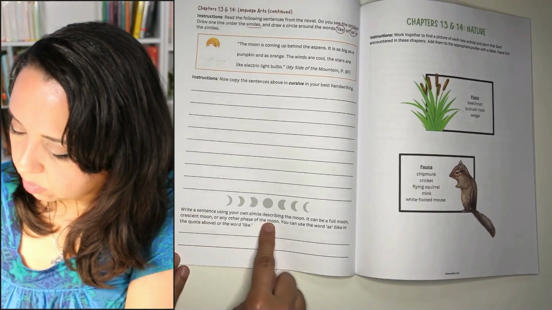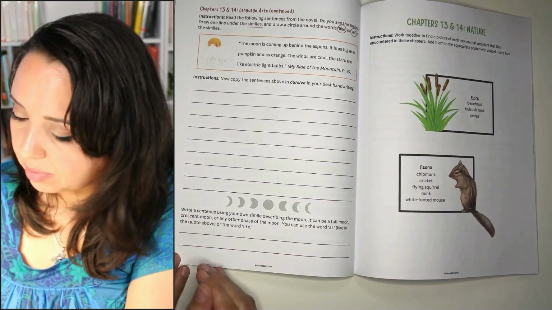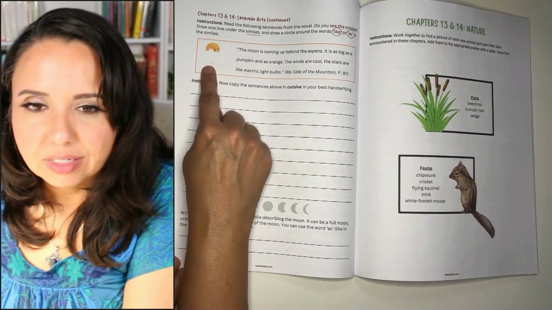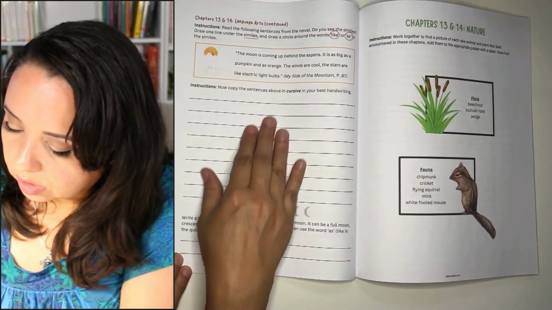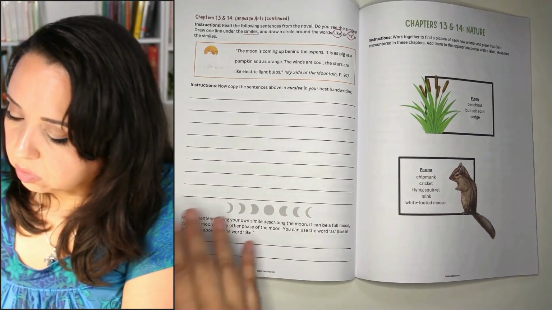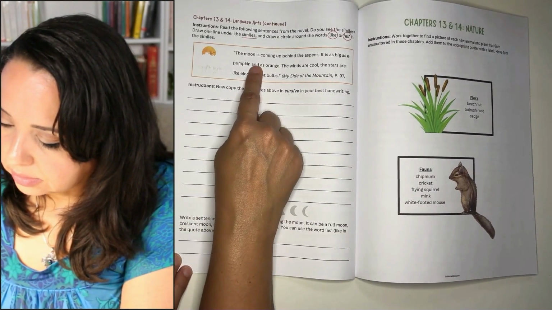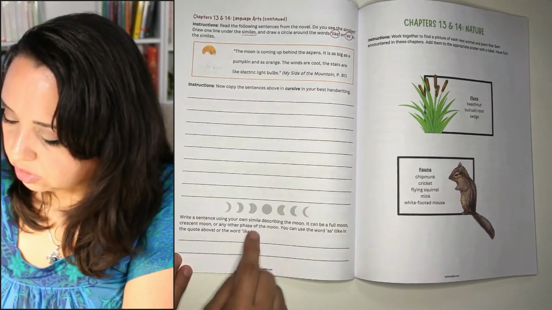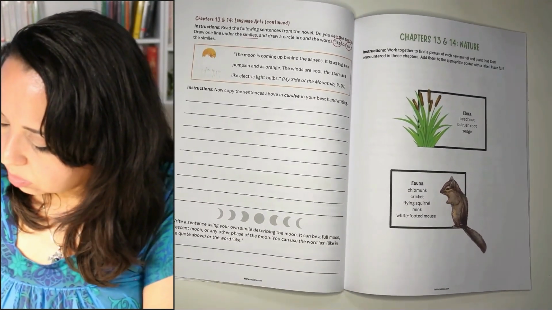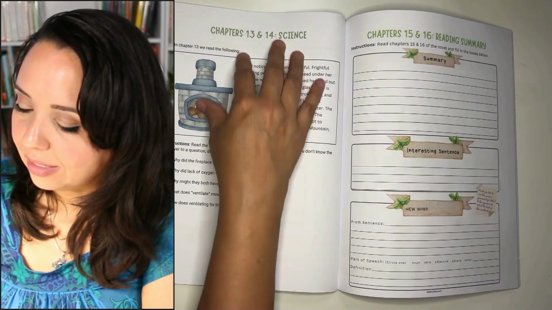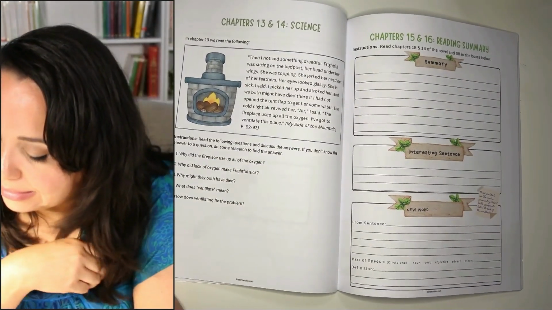Here I'm having them create their own simile talking about the moon, because that's what's being talked about here. The picture didn't come out too well, but it's a quote from the book talking about the moon coming up and how it's as big as a pumpkin and as orange. So I'm going to have my kids focus on trying to create their own simile describing the moon. Okay, this I'm excited to do with the kids.